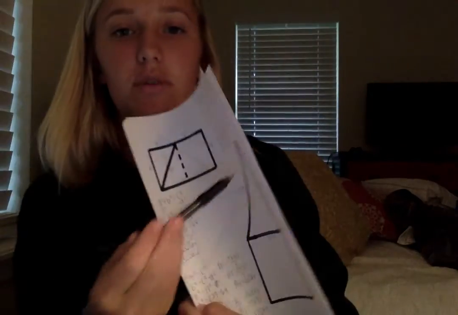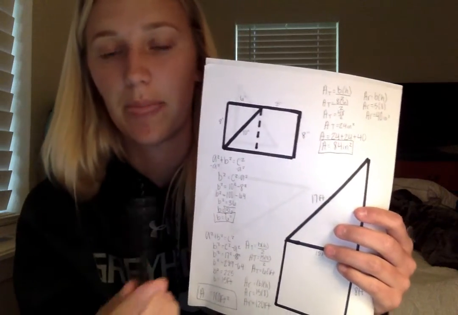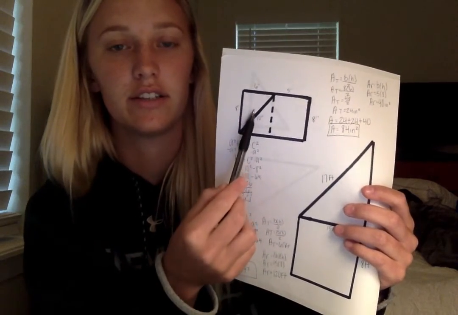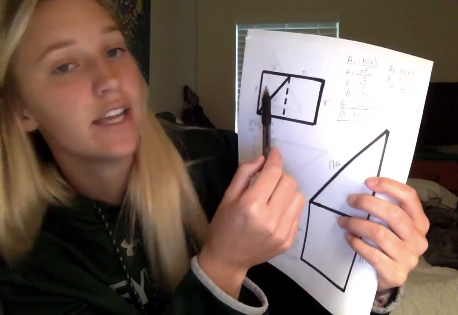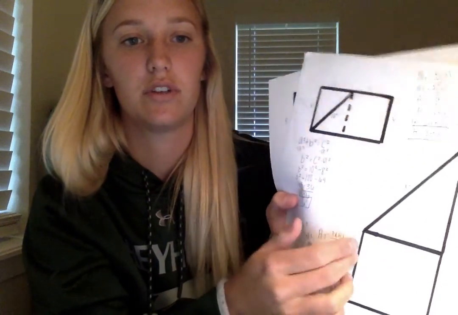Obviously, if I had a class, I would be asking students to come up and demonstrate different parts of the problem on the board. Say I have a student find A in this problem, and then a different student come up and find the total area, or vice versa. But today was just a simple reminder on how to use the Pythagorean theorem and how to put it into bigger problems like this one or this one.